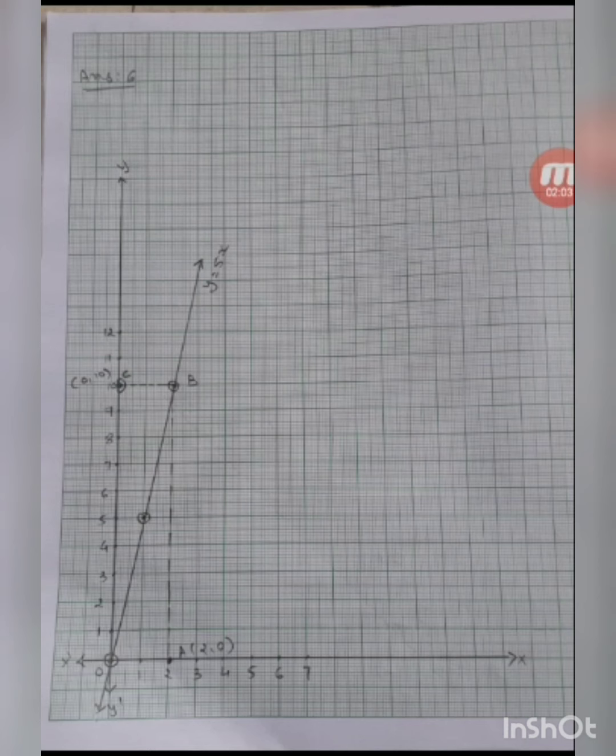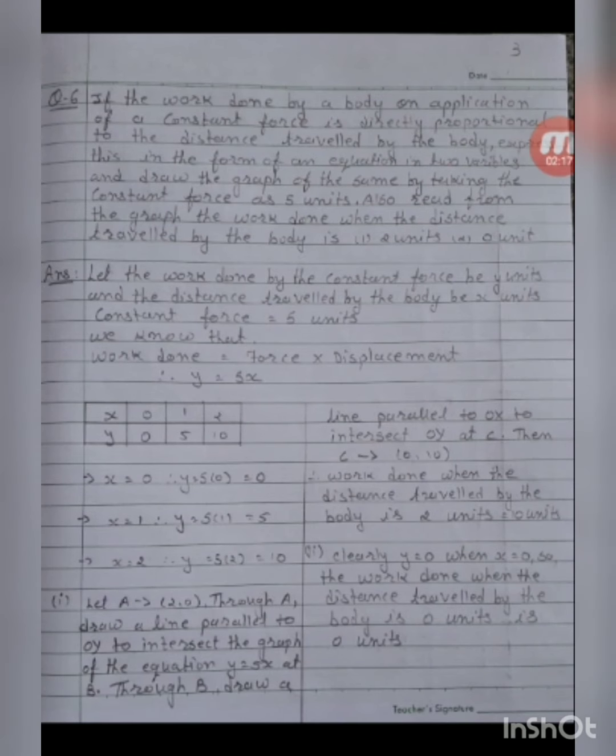Now you can see here, I draw a perpendicular line from 2 and it intersects y is equal to 5x at B, and from B also a perpendicular is drawn to OY and it intersects at 10. So we can say that the work done when the distance travelled by the body is 2 units is equal to 10 units. And second, clearly y is equal to 0 when x is equal to 0. So the work done when the distance travelled by the body is 0 units is 0 units. Here question number 6 is completed.